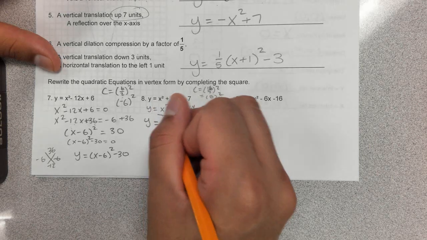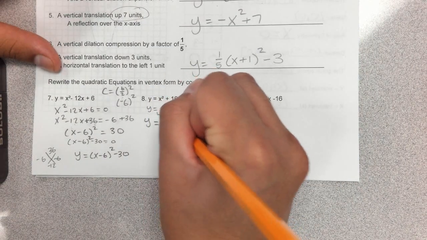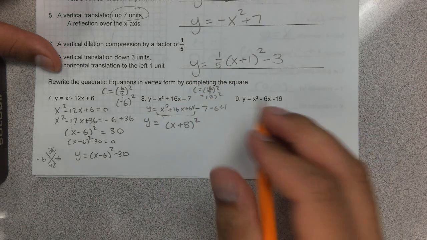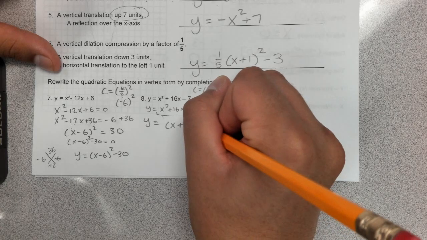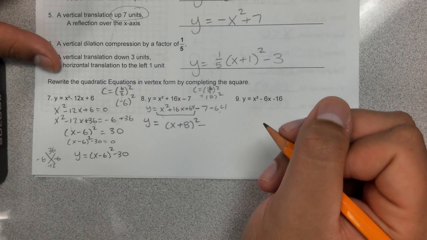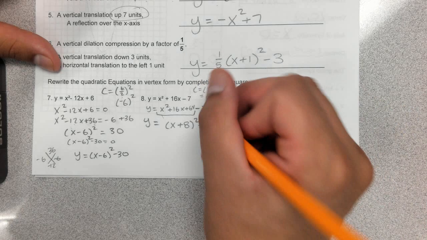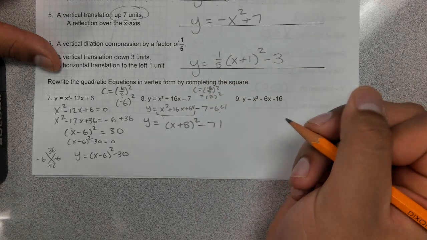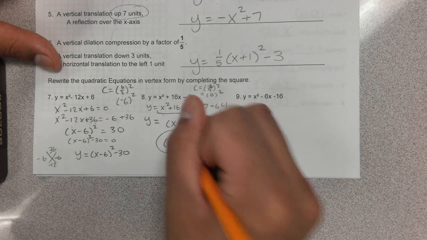Then this part's a perfect square trinomial, so you could factor it. You get x plus 8 squared, then negative 7 minus 64, that would be minus 71. So your vertex would be negative 8 comma negative 71.